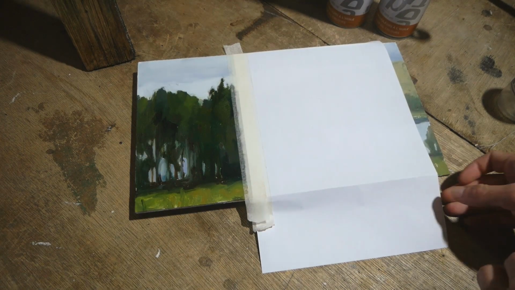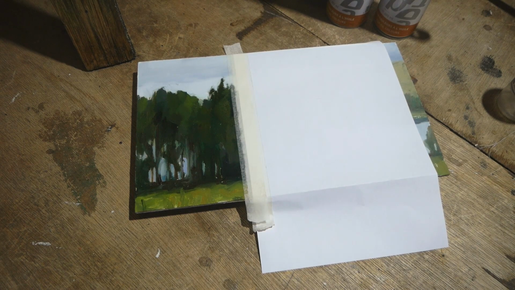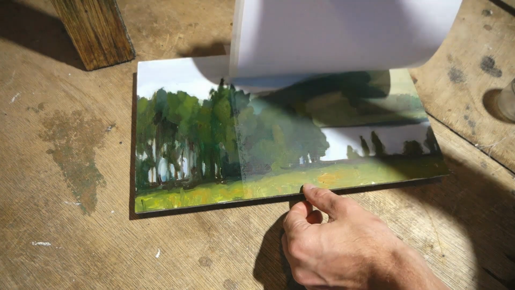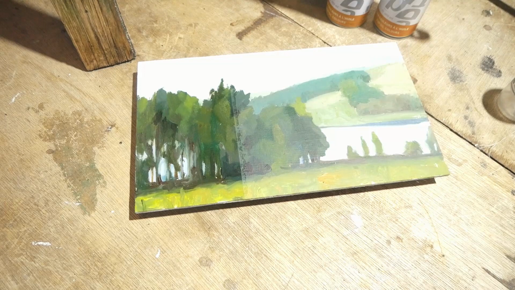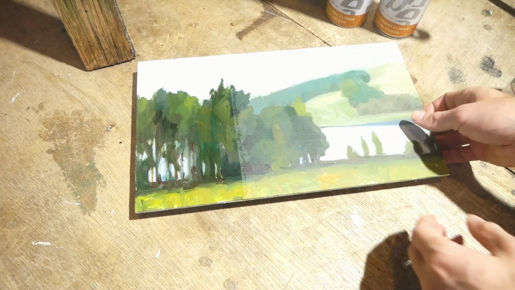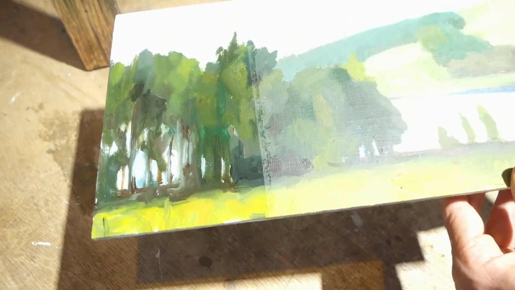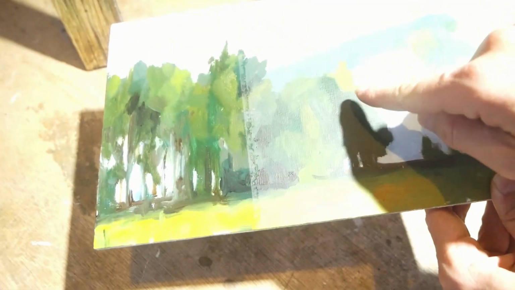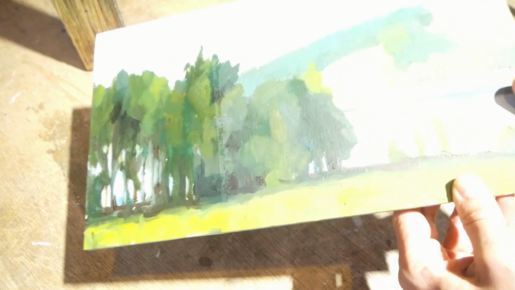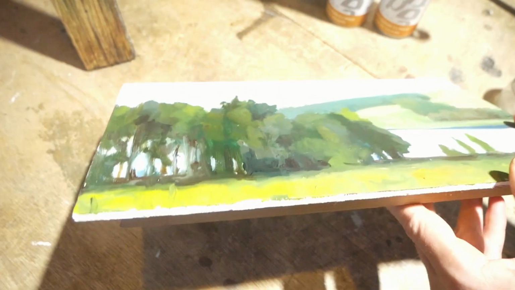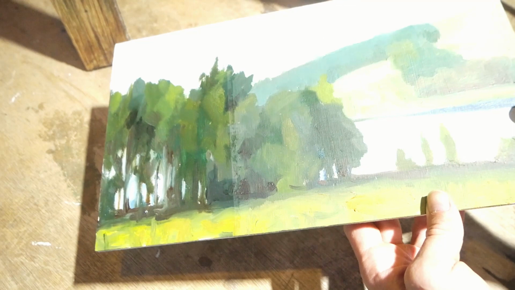So I've left this to dry for about 20 minutes or so, which should be sufficient. Means I can peel back the masking paper, and you'll see it's quite a substantial difference between the varnish section and the unvarnished section. So you can see how much it helps paintings to varnish them, not just protect them, but also to finish off the look of the piece.